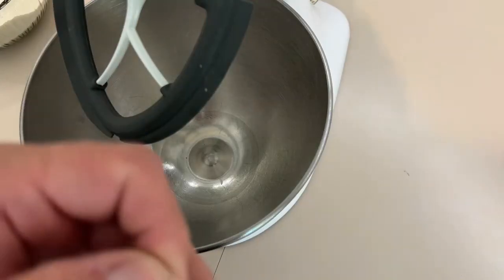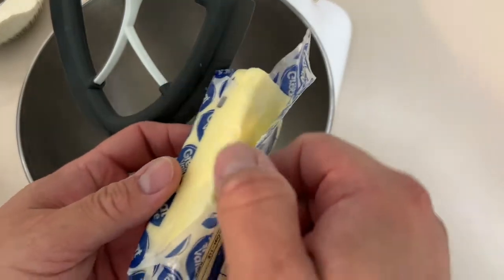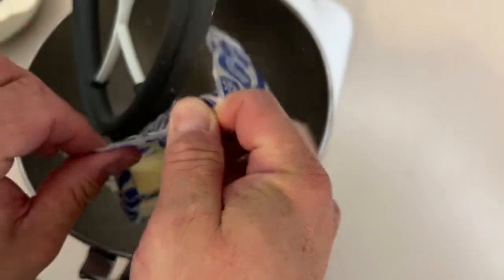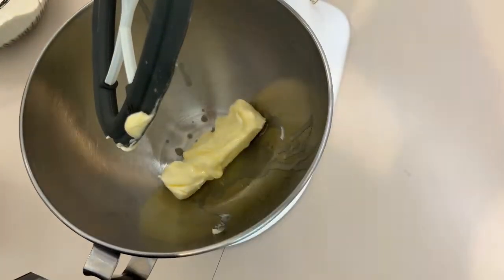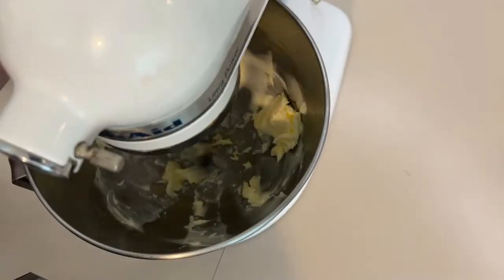Next thing, in our mixer, we're going to incorporate 1 stick of softened butter, which I forgot to lay out, so I zapped it for a little bit. So it's not evenly soft. I always forget to lay butter out.